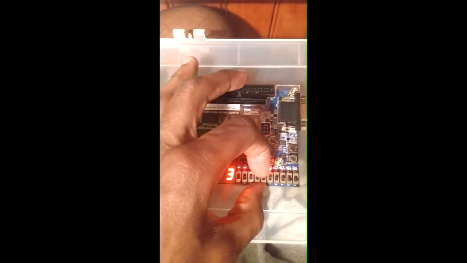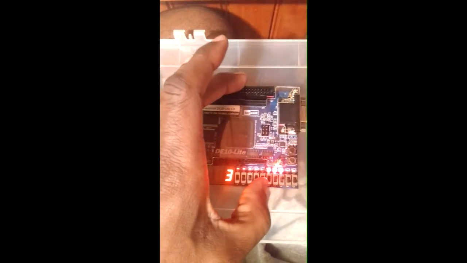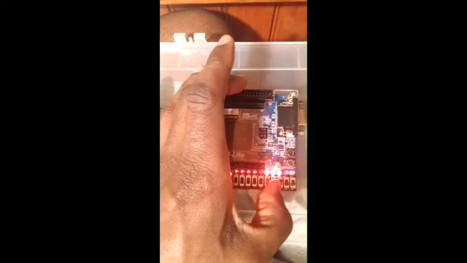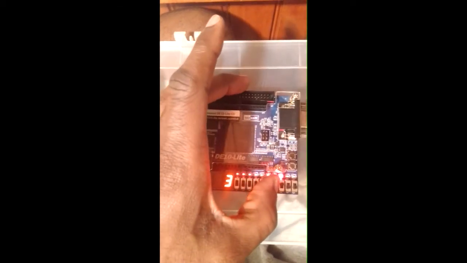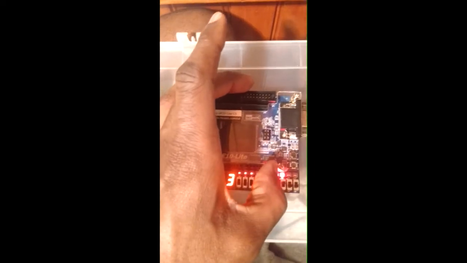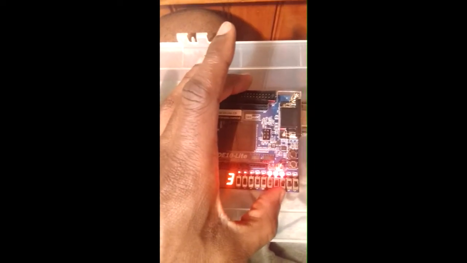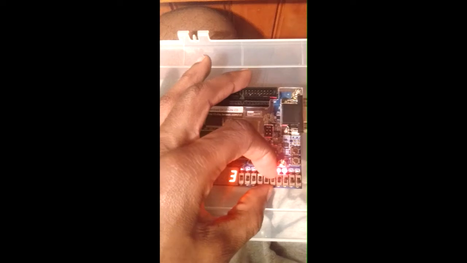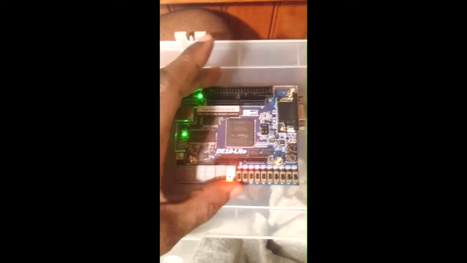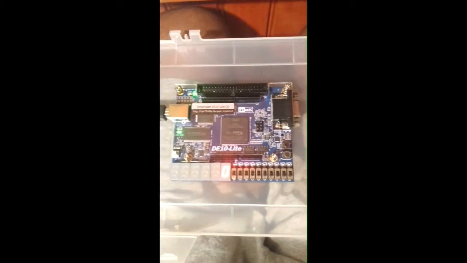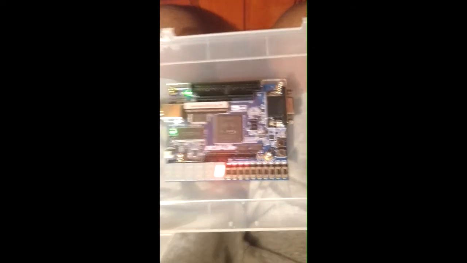I'm going to take it off. You'll see that this switch is on, so V is being displayed, and these switches correspond to the LEDs above them. I'm going to take it off, and we're back to the start. Well, not exactly. Now we're back to the start. And that is my small project.